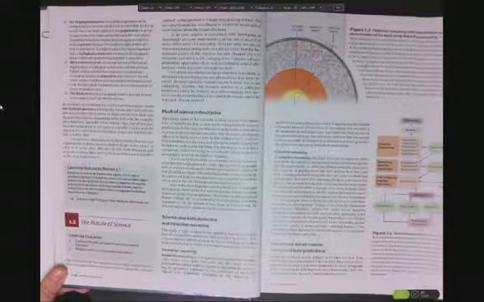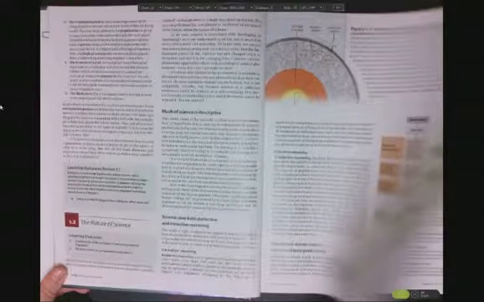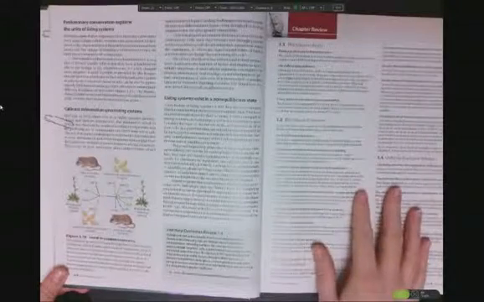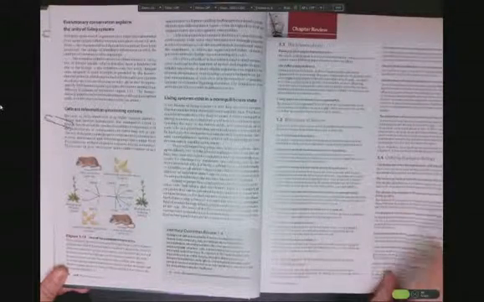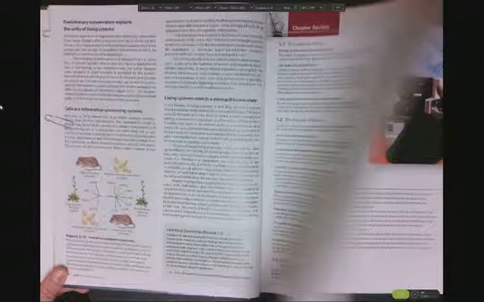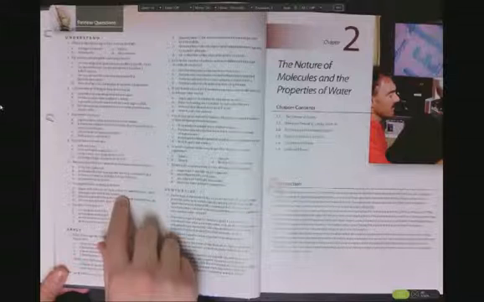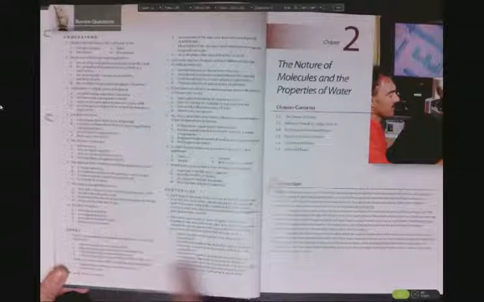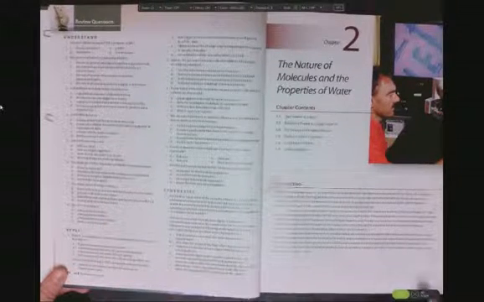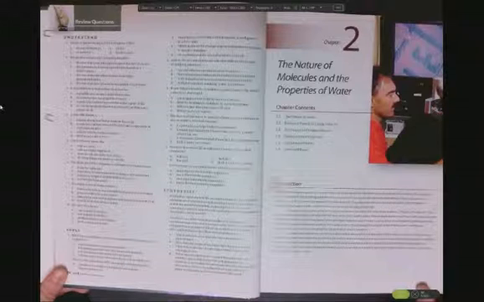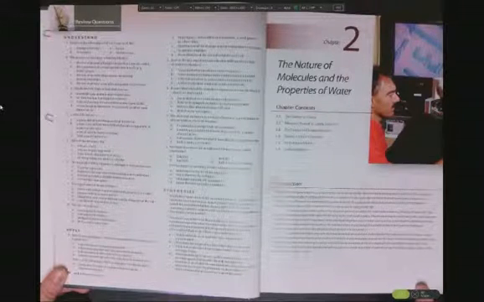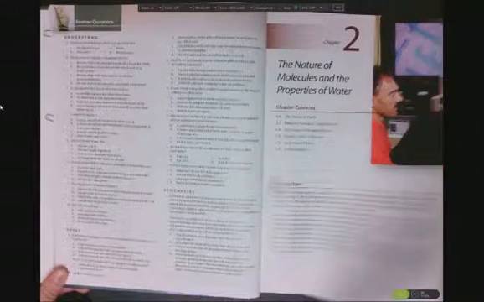And like in many other textbooks, there's even a chapter review or summary, and this one has review questions, so some multiple choice questions, some open-ended questions here. That's a great way to review your material when you're preparing for a test or a quiz.